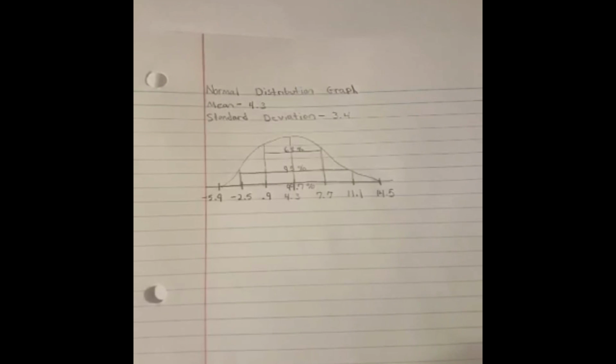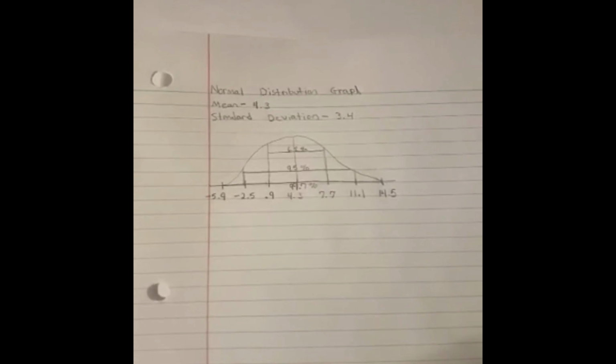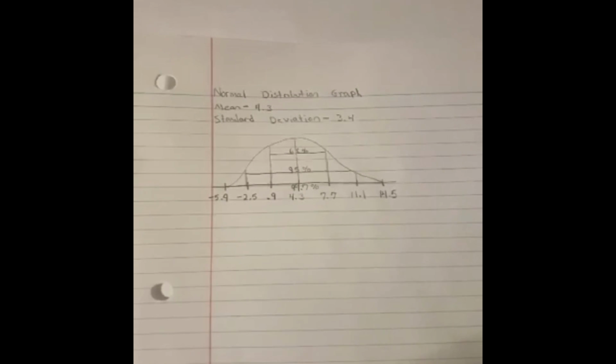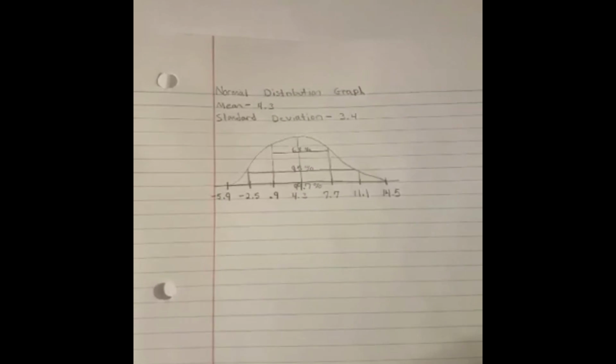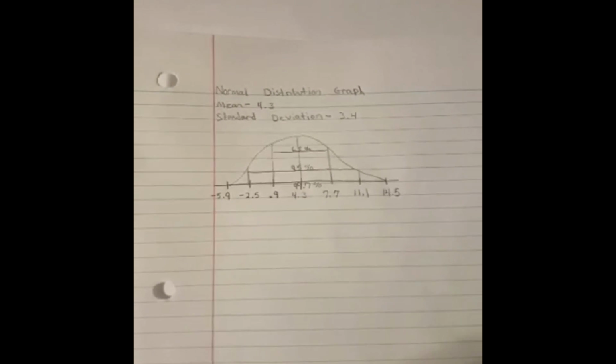The 68% represents one standard deviation away. It ranges from 0.9 to 7.7. The 95% represents 2 standard deviations away, and it's negative 2.5 to 11.1. Then the 99.7% is 3 standard deviations away, with negative 5.9 to 14.5.